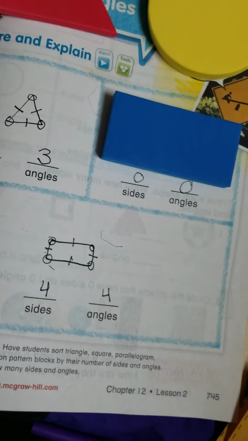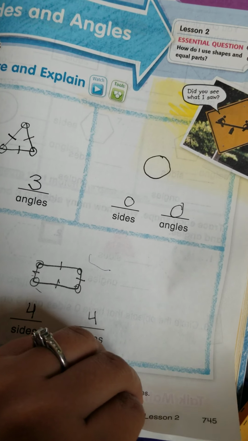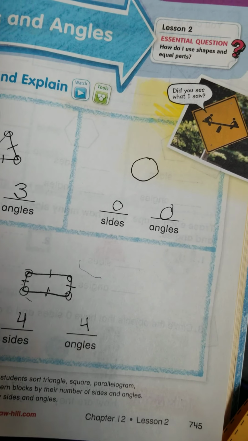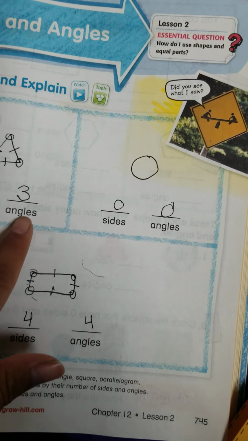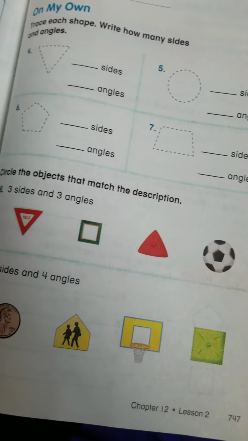And that's basically all you need to know for this lesson. It's not too tricky. All you gotta do is know how to count. And remember that your sides are the long ones and your angles are the corners. Don't mix those ones up, okay?